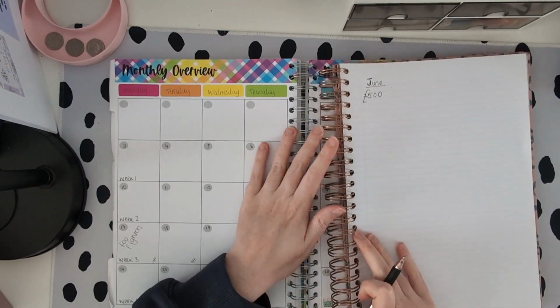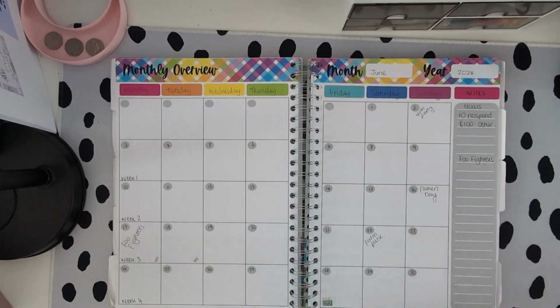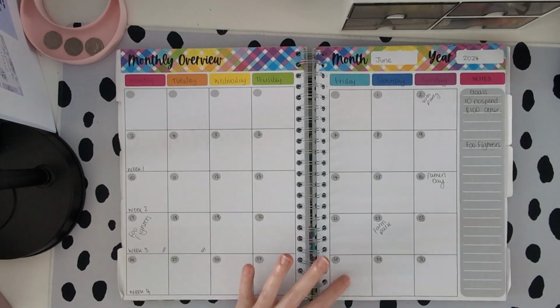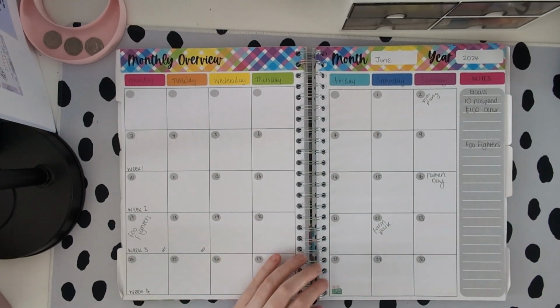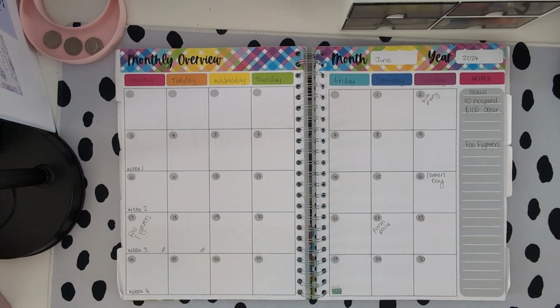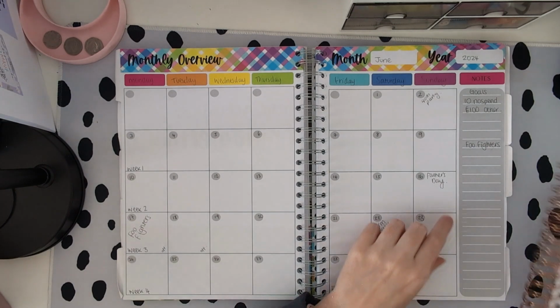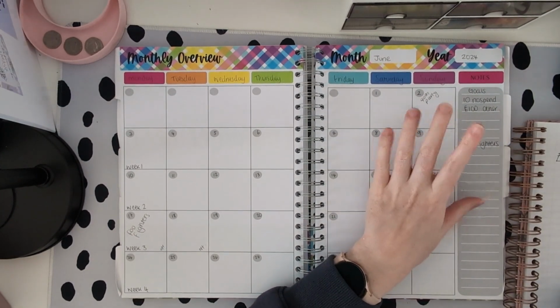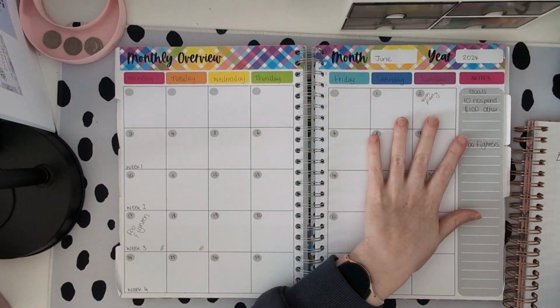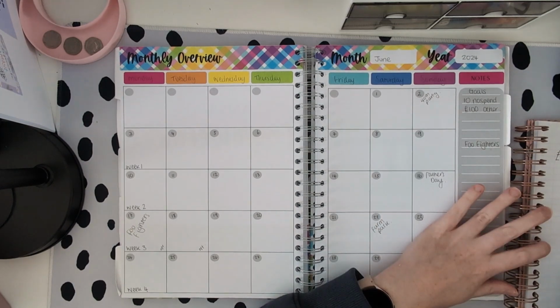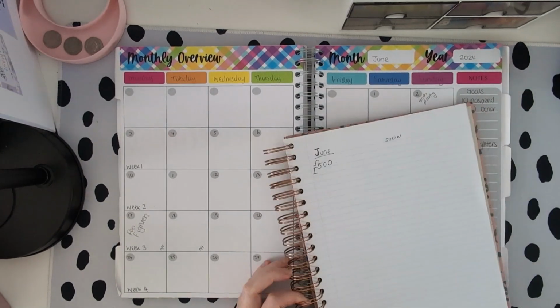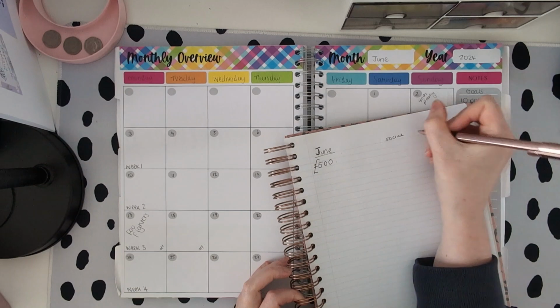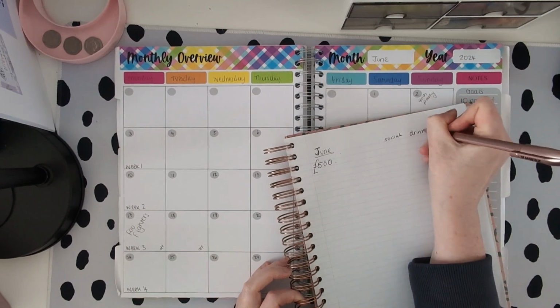So what I do first is I look at the month. That's why I've got this calendar out, to see what I've got going on in the month that I need to take into consideration when I'm budgeting for my envelopes. As you can see, this weekend I've got a 40th party. It's not a party, we're just going out for drinks, so there's a bit for social. I just wrote social drinks.